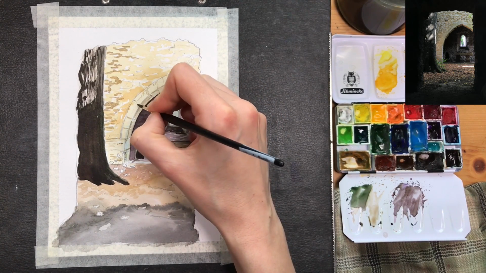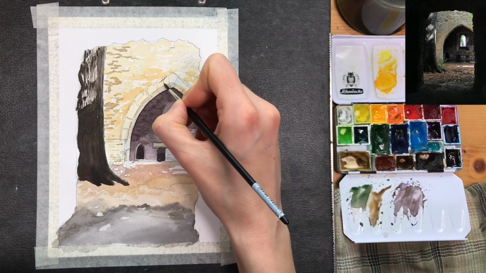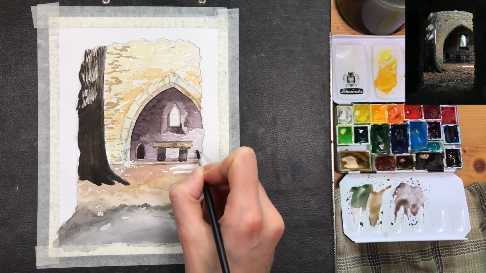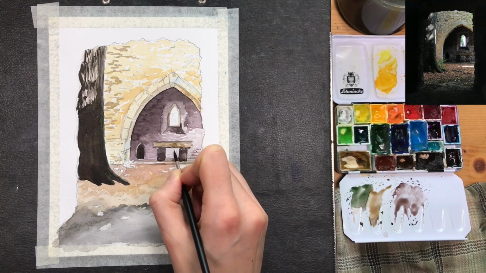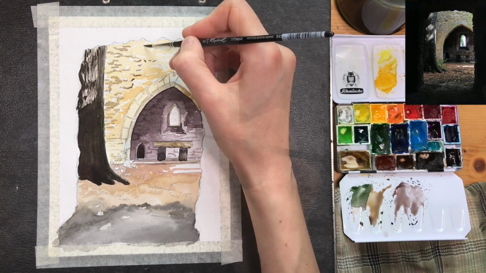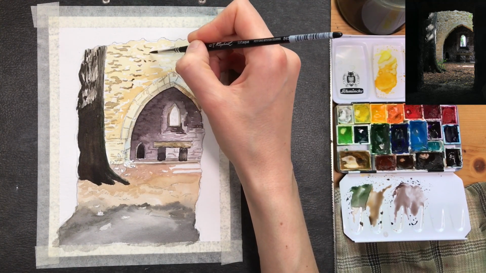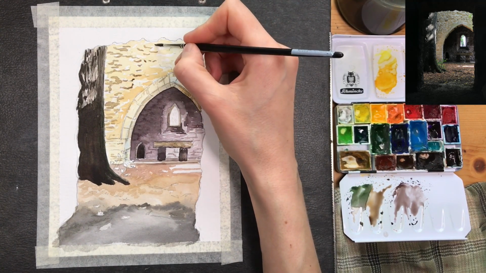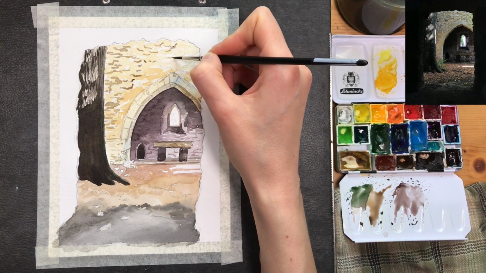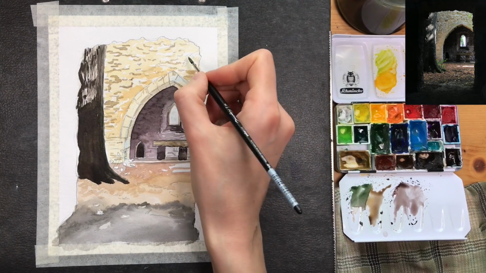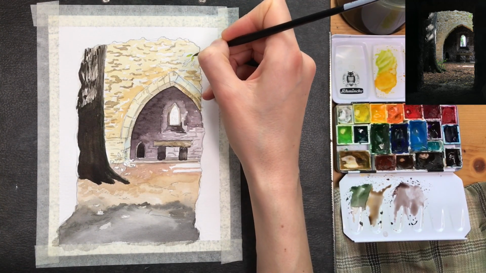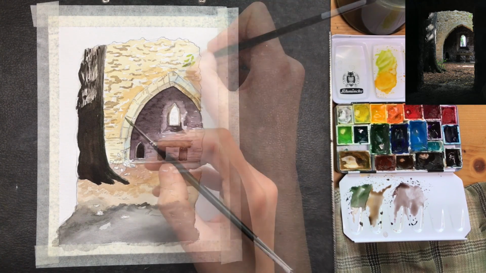I'm using the Raphael Soft Aqua brushes here. I really like these brushes. They're synthetic round brushes, and they're supposed to be imitation squirrel. I really like them for doing sketches like these. So they don't have these really sharp pointy tips. They have rather slightly round tips, and I really like them for using in paintings like these.